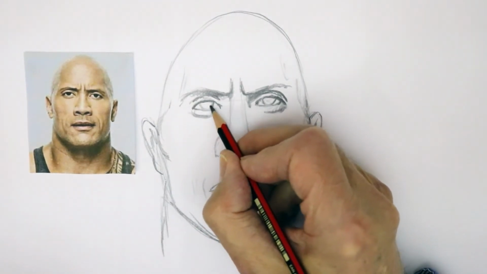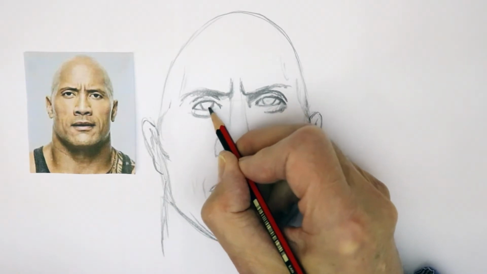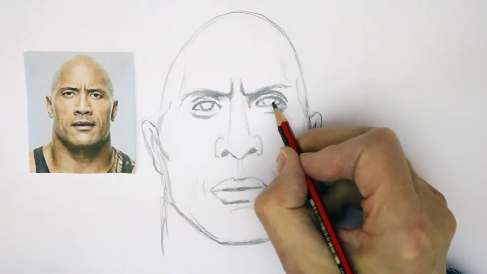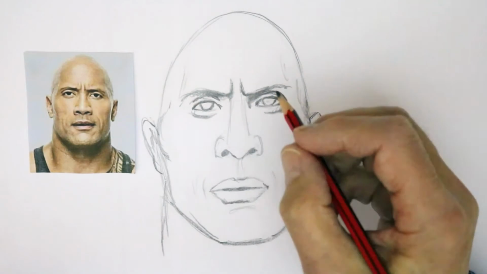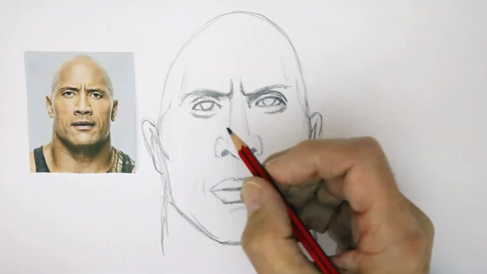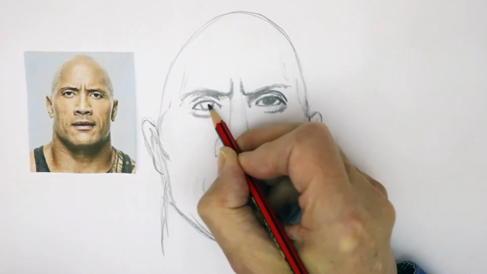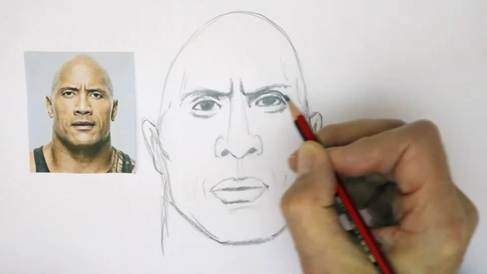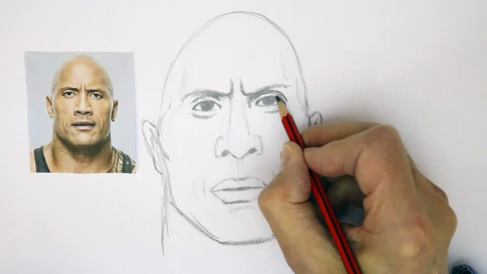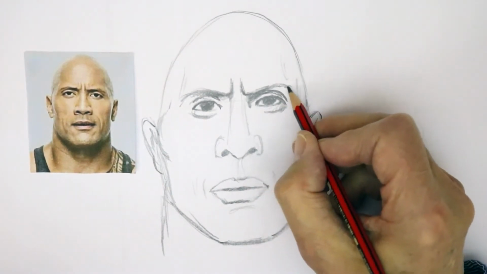Now the pupils themselves, usually we put a highlight in, but here I noticed that it doesn't seem to be much of a highlight, which actually adds to the kind of implacable look that he's got. So I'm just going to shade that in black with no highlights at all. Okay, that gives quite a staring look. Very good, that, I like that.